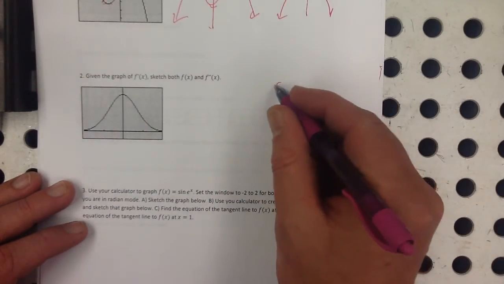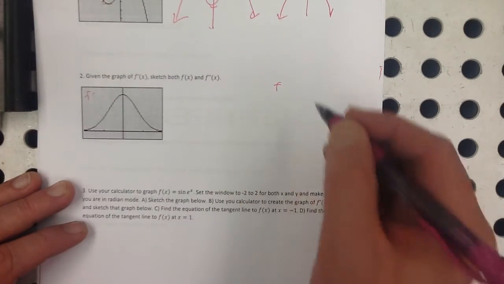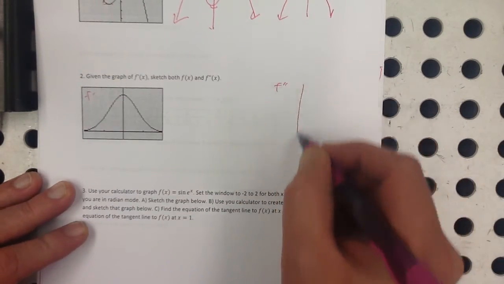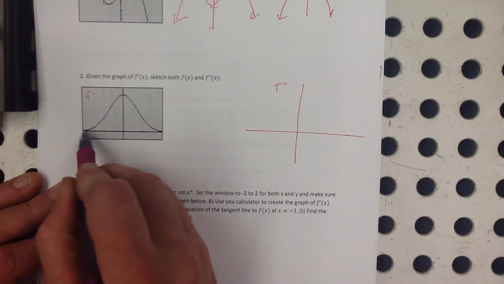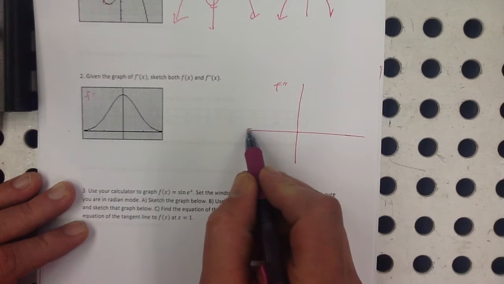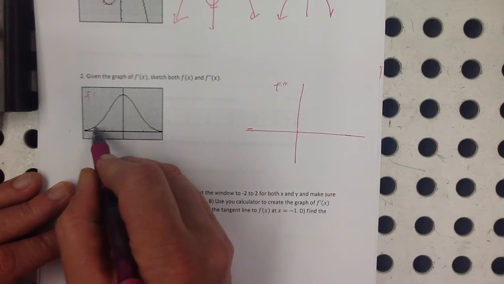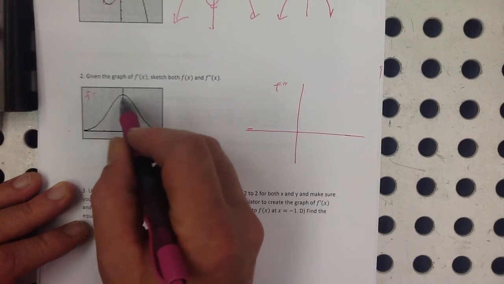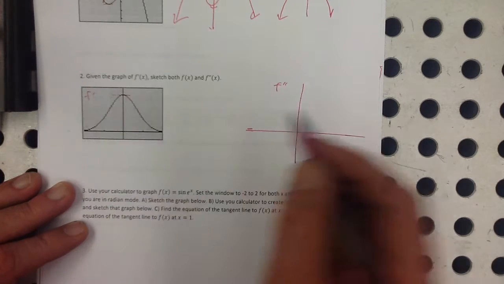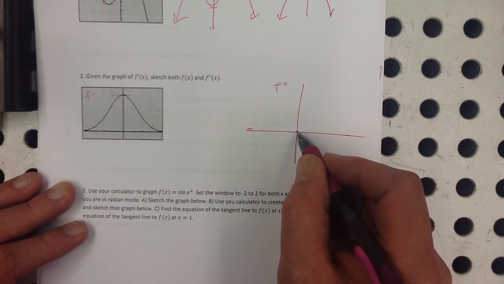So here, if this is my derivative graph, and the derivative of that, looks like I have slopes over here that are positive but barely, close to 0, and then I'm increasing, slopes are getting bigger. Let's go ahead and put this in. So there's a place where the slope is 0, right?